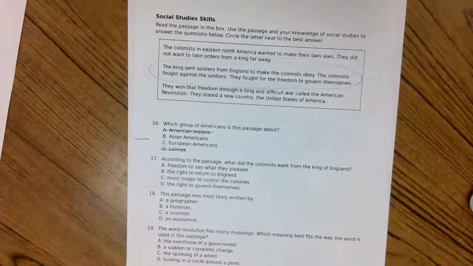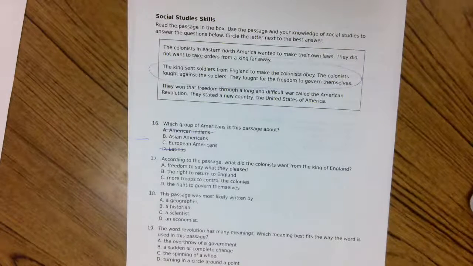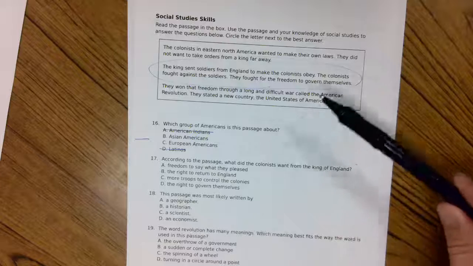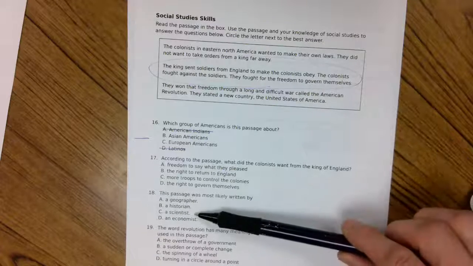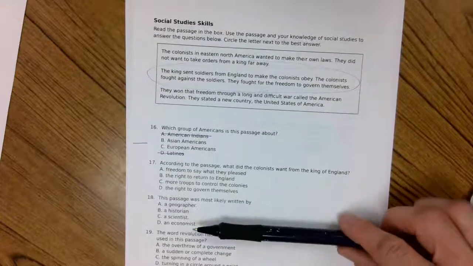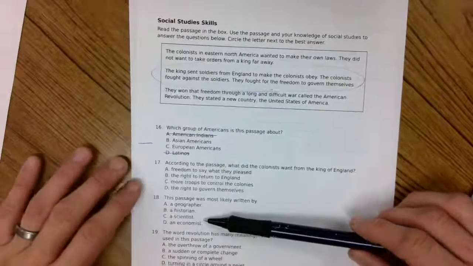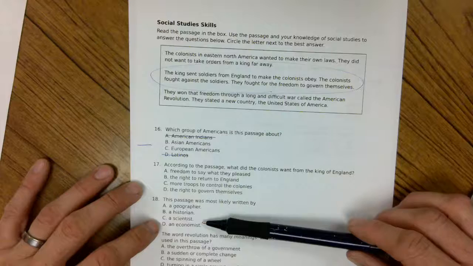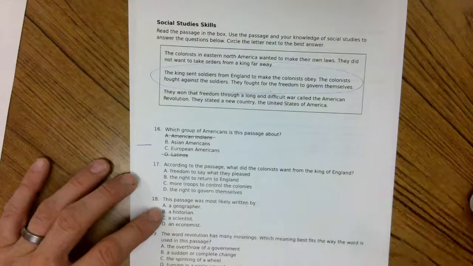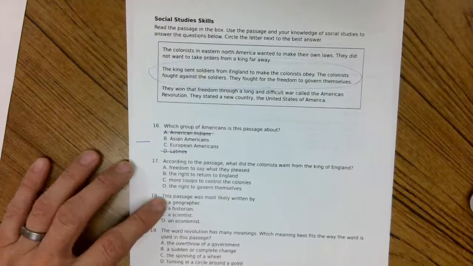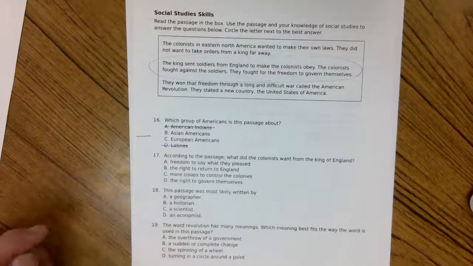Okay, number 18. The passage is most likely written by a geographer, a historian, a scientist, or an economist. Now remember, these are our people. The economist thinks money, money, money, money. Was this all about money? And the social scientist thinks about how it came about. A historian studies the things that happened in the past. Or a geographer, did it talk about the landforms?